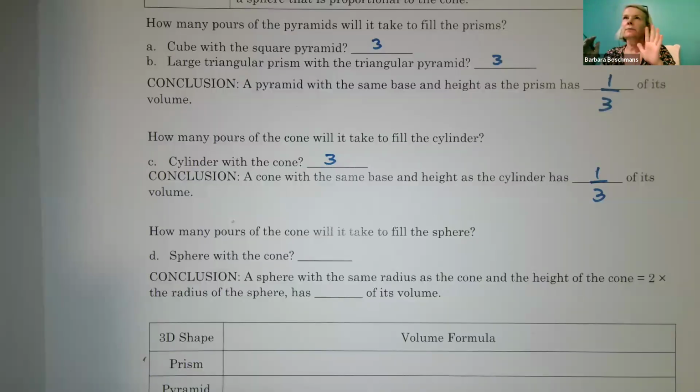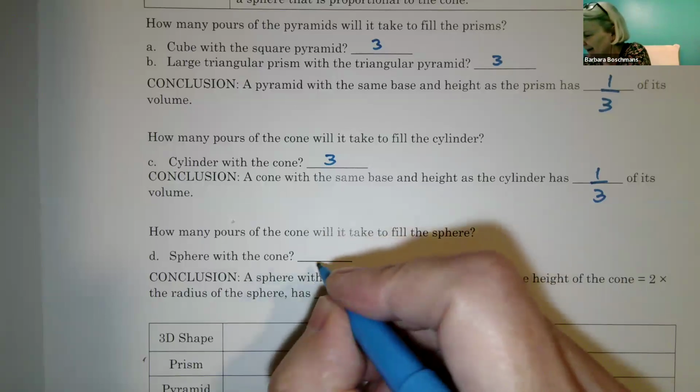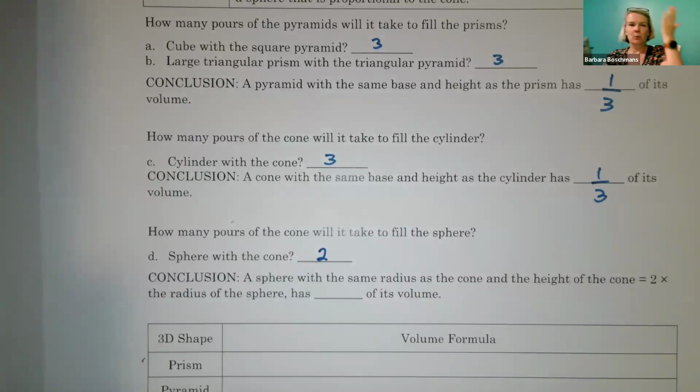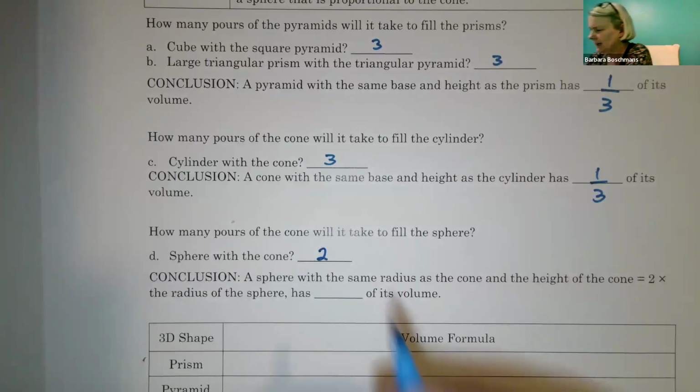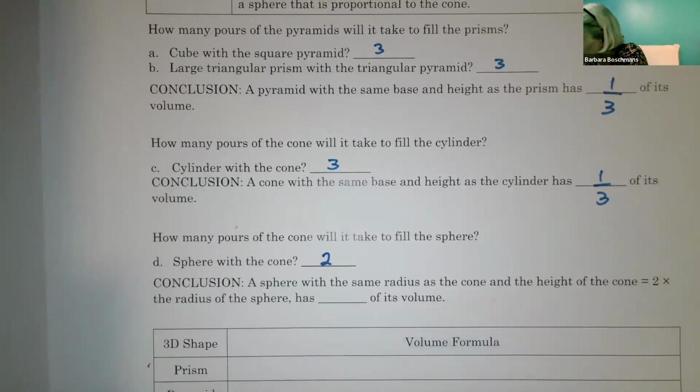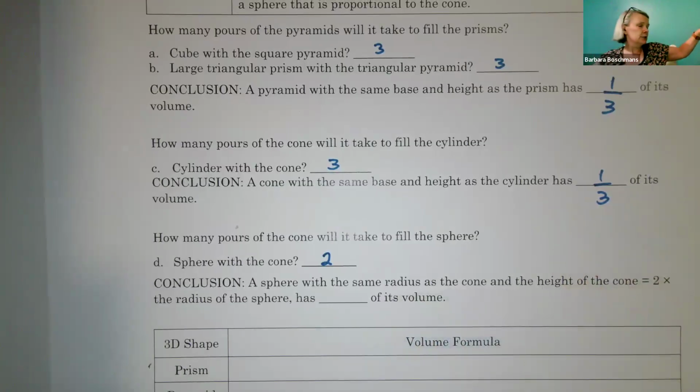So the sphere with the cone: half the sphere with the cone, so that means the cone would have fit two times. Once in half the hemisphere, and then a second time in the other half, so two times. Let me show you the height.